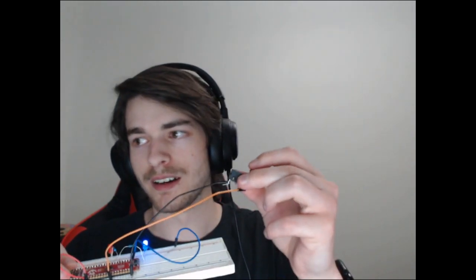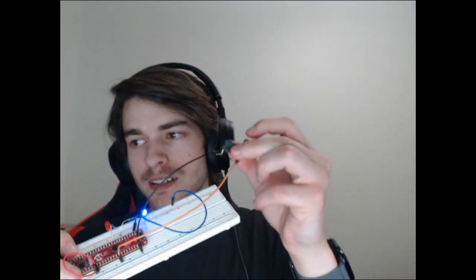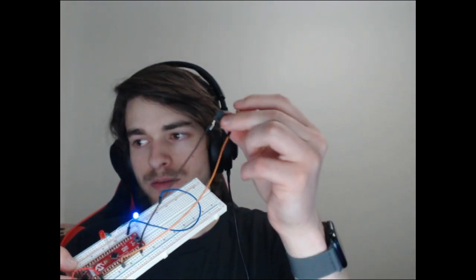Now, this works much differently for this button, because this button will not read at all for some reason. Let me try to figure out these connections. There we go. Yeah.